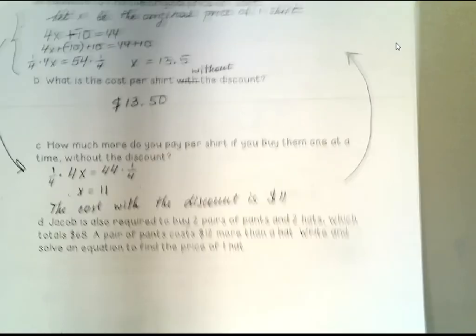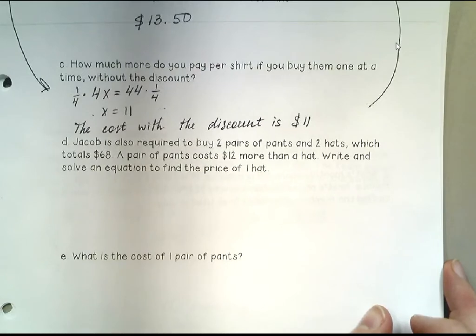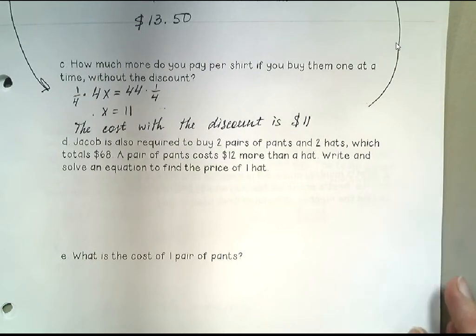Okay, all right. D. Jacob is also required to buy 2 pairs of pants and 2 hats, which totals $68. A pair of pants costs $12 more than the hat. Write and solve an equation to find the price of a hat.